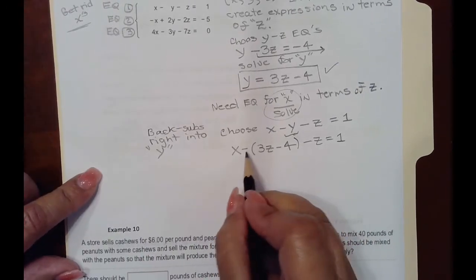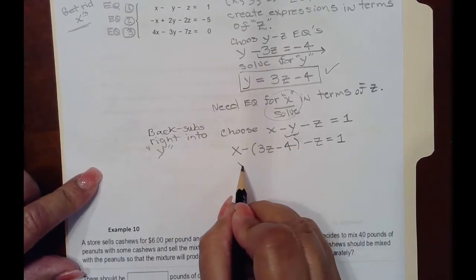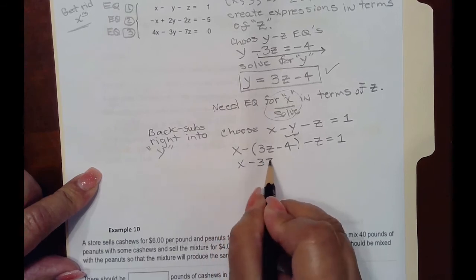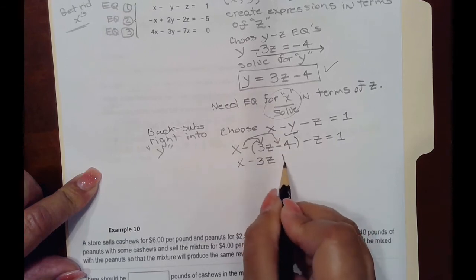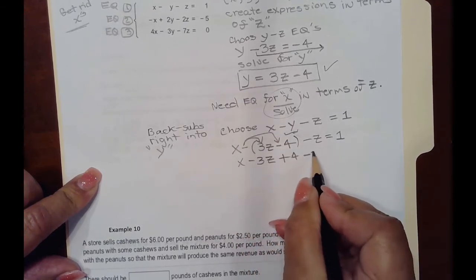Okay, let's get rid of this parentheses by applying the negative. So it's x minus 3z. So I applied it to this. I have to apply it to that. And there's a minus z.